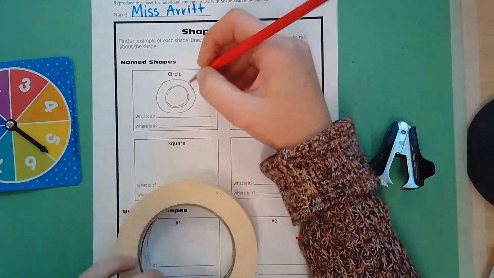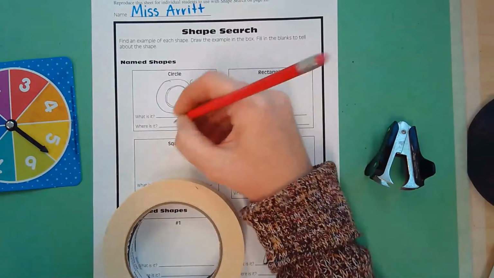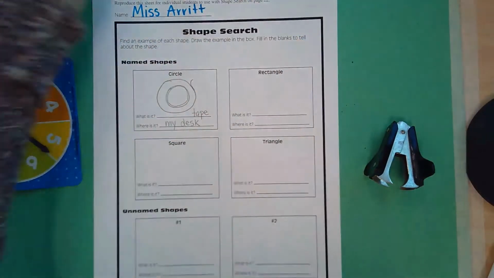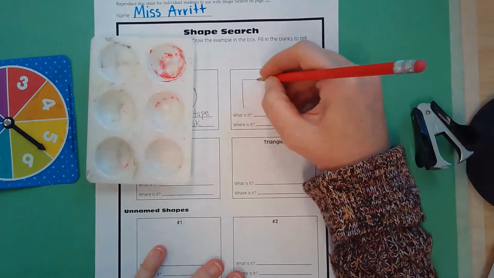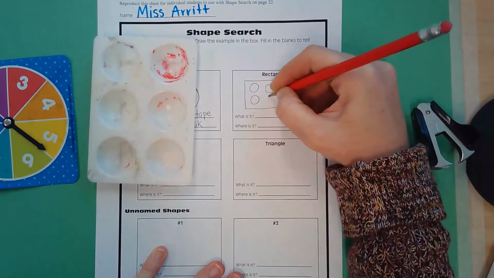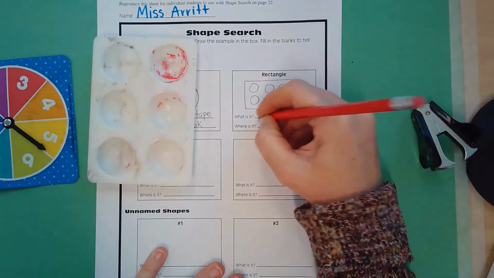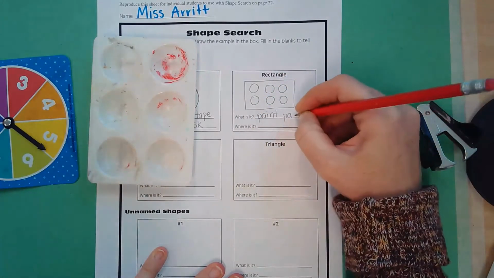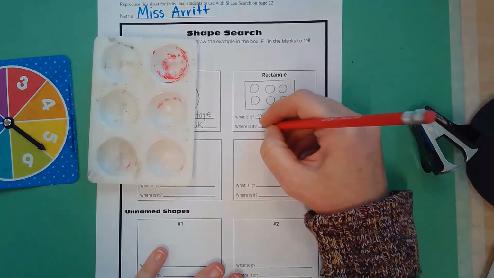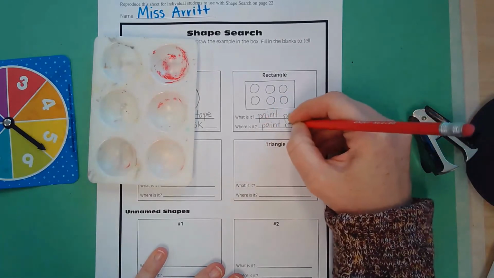You'll be finding a circle, a rectangle, a square, and a triangle. These are called named shapes or geometric shapes. You guys are not in primary school anymore, so I want you to challenge yourself to find some shapes that have maybe some harder details and draw those shapes from observation. I chose a roll of tape for my circle and a paint palette for my rectangle.